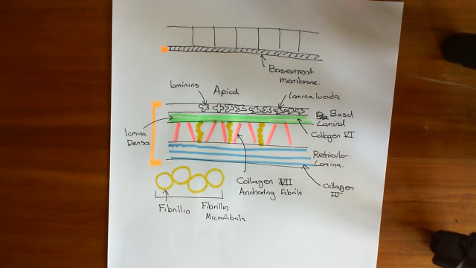So that pretty much is all I have to say about the structure of the basement membrane. It is really important because this thing is underneath every single epithelium you can name, and it will become important when we come to discuss the in detail structure of different epithelia.